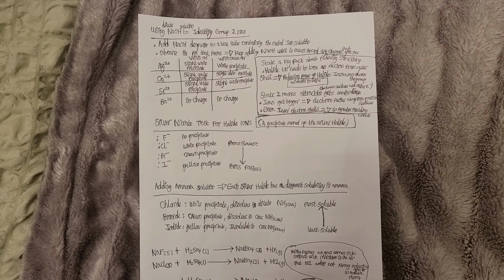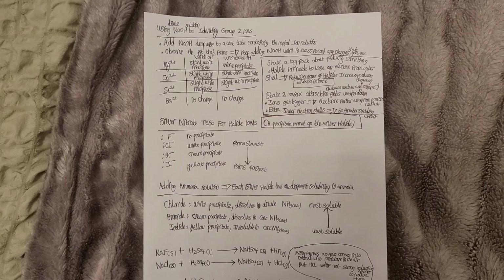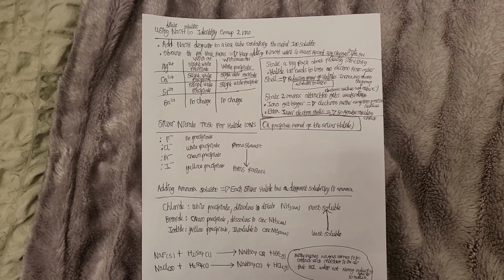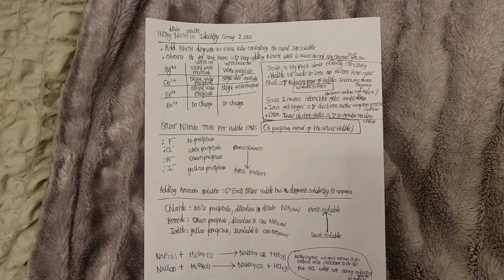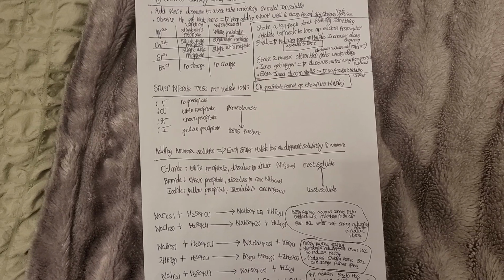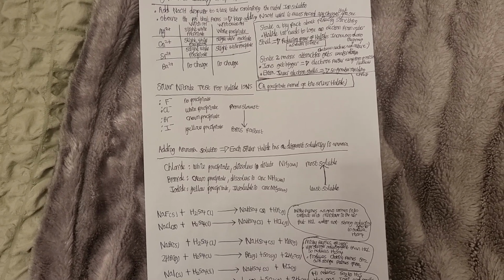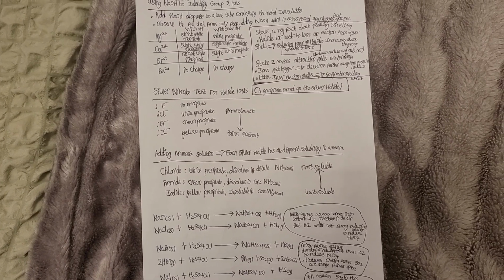Silver nitrate test for halide ions. F- no precipitate, Cl- white precipitate, Br- green precipitate, I- yellow precipitate. AgI forms the fastest, AgCl the slowest. A precipitate of the silver halide is formed. Adding ammonia solution is just an extra step, because each silver halide has a different solubility in ammonia.